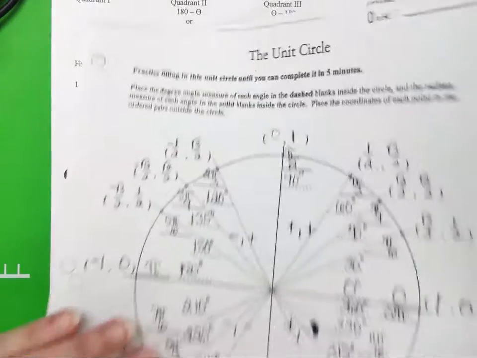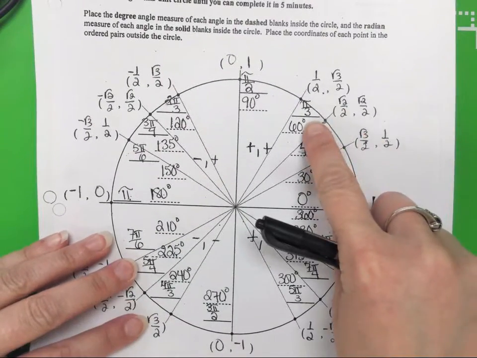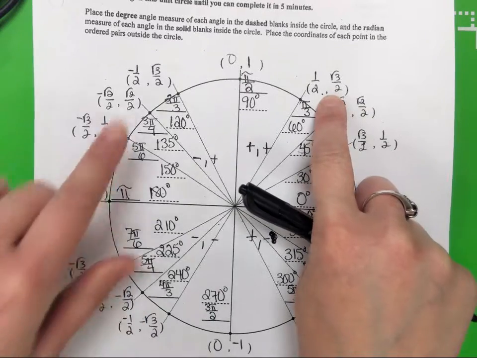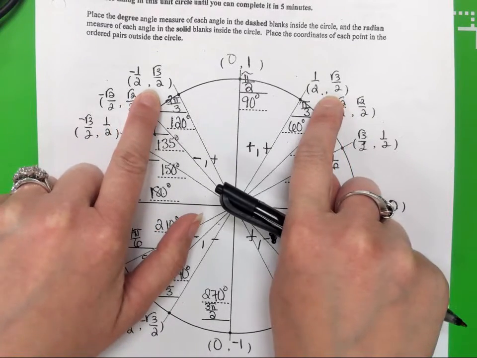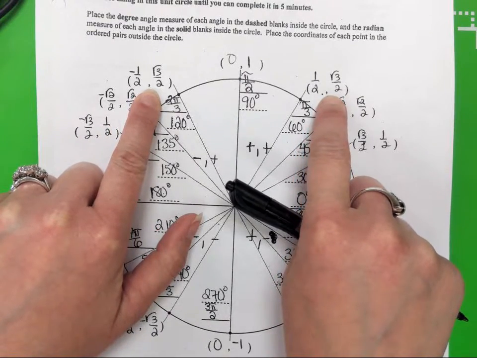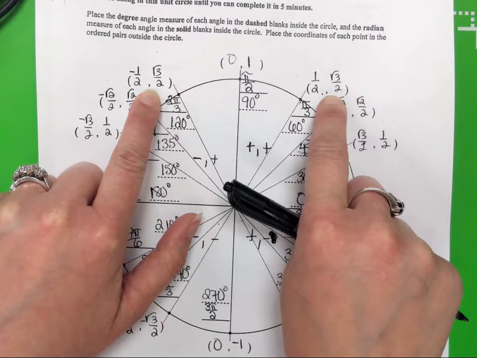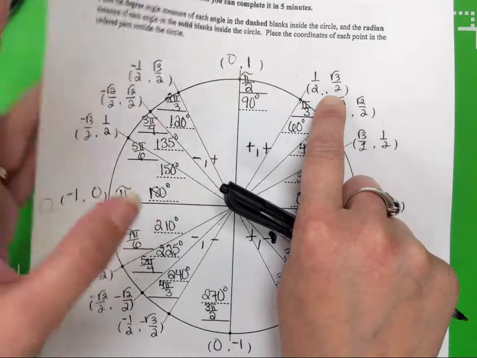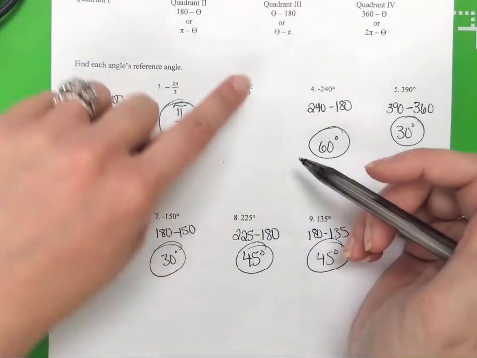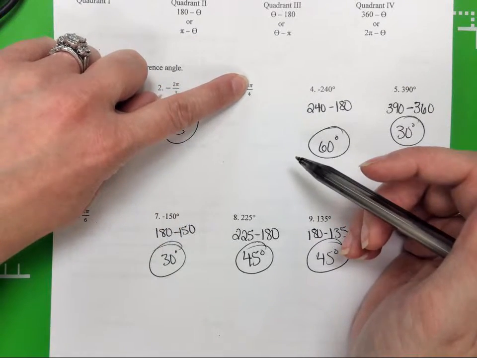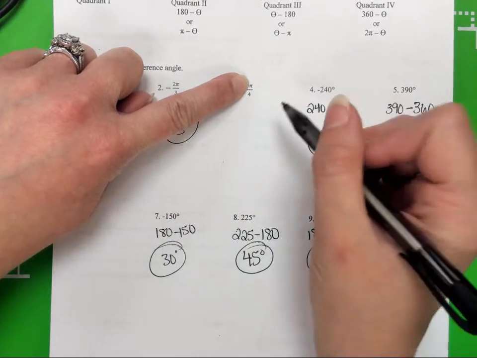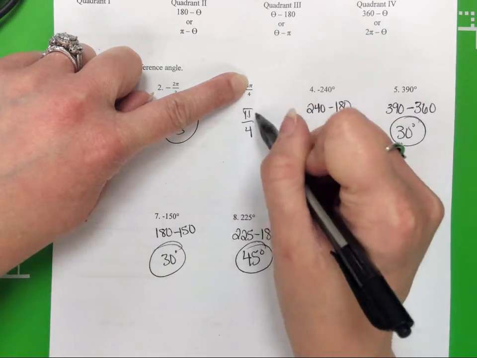All right, so let's look at this. Pi over 3 is right here. That's this one. 2 pi over 3 is right here. They're the same exact thing. Right? Is that okay? It's fine. Do not spill those on my floor. All right, same thing. Cover up that front number. What's your reference angle? There you go.